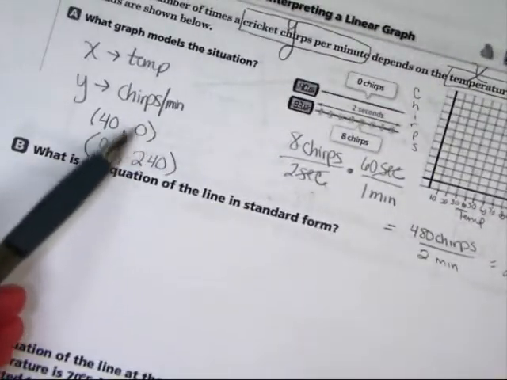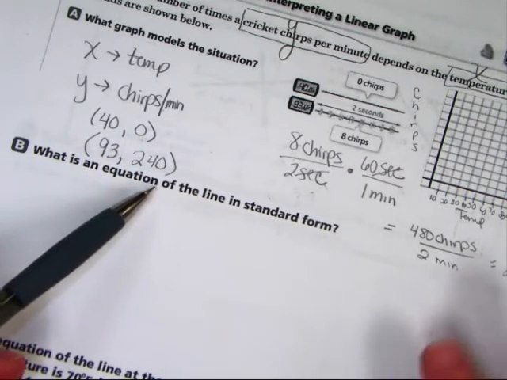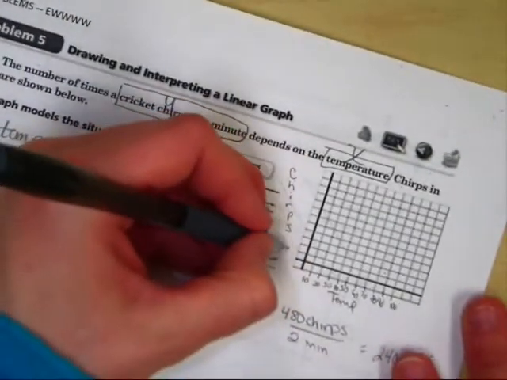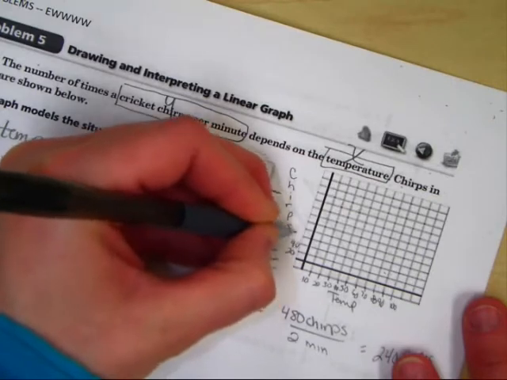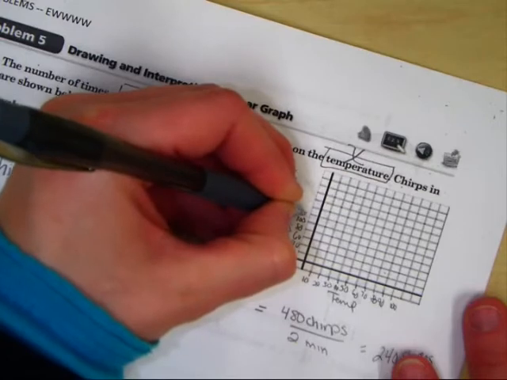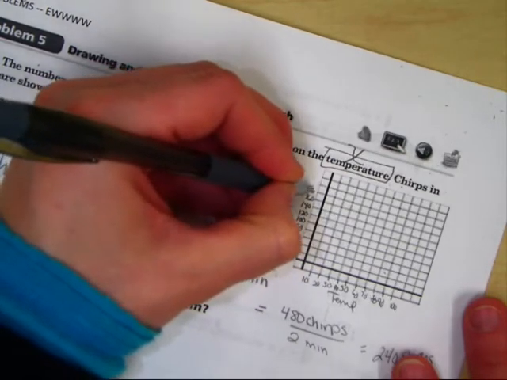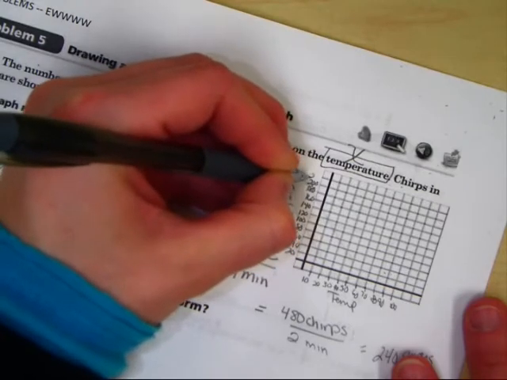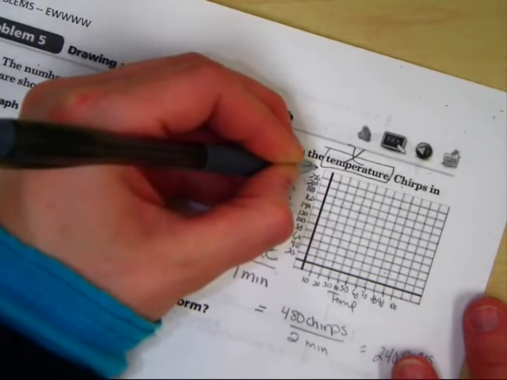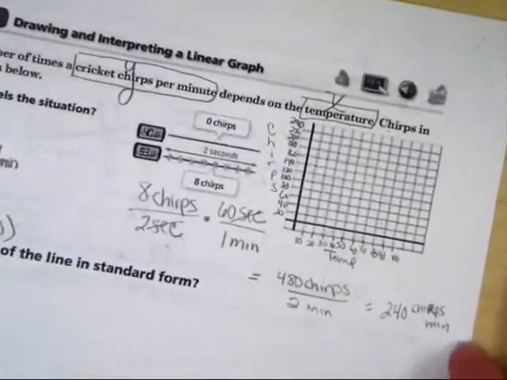Now what I'm going to do is my smallest number of chirps is 0. My highest number of chirps is 240. I am going to skip by 20s on my way up. Ready? So this is going to be 20, 40, 60, 80, 100, 120, 140, 160, 180, 200, 220, and my last one, just enough room, 240. Okay, let me zoom in so you can kind of see what's going on.